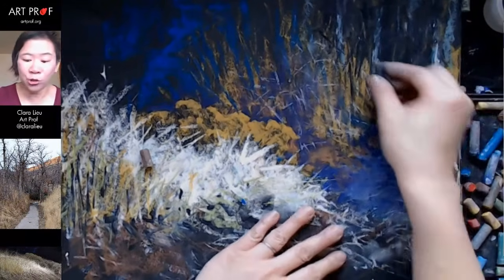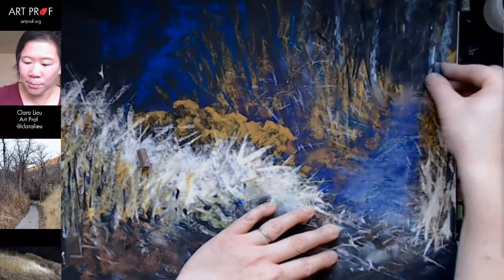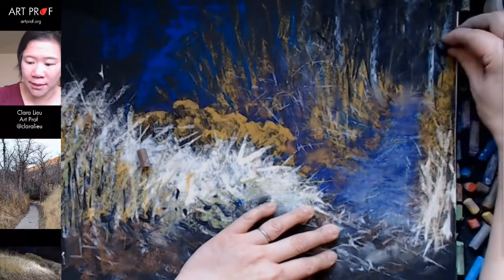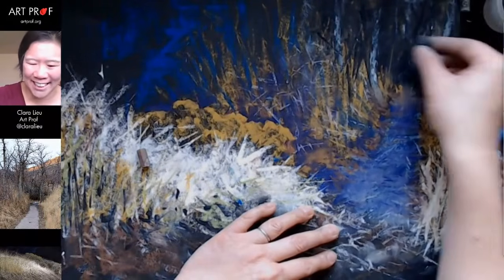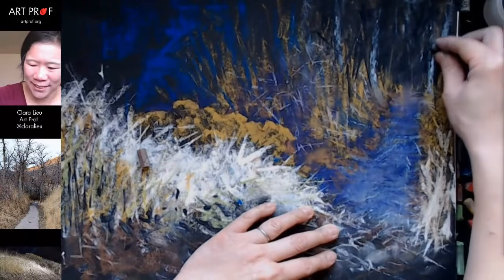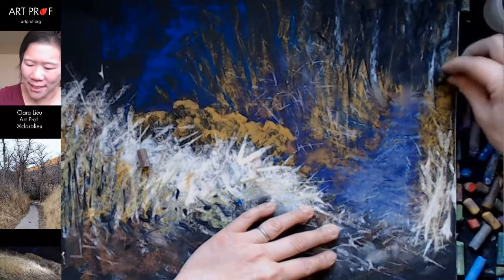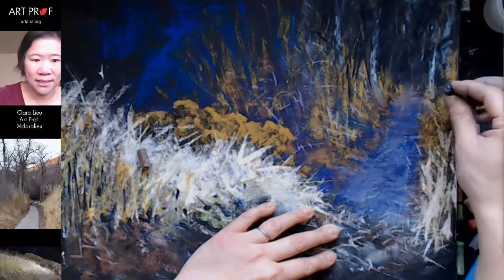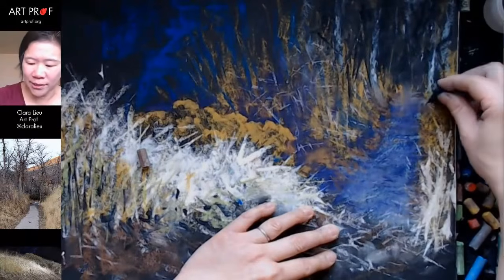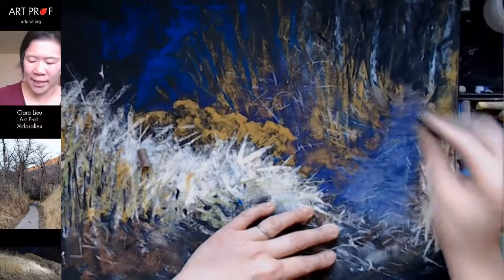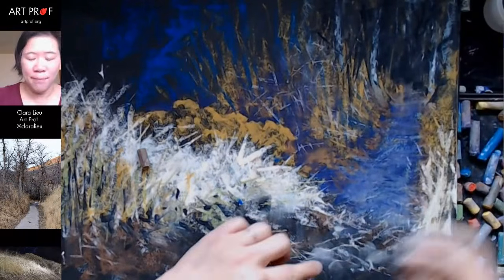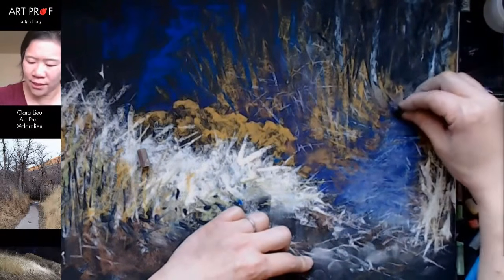And this is all drawn with the side of the oil pastel. This is not the tip, guys. A lot of people draw with the tip, and the tip is not your friend. In a lot of cases, it's really not very helpful. A lot of the times, it just makes things a little bit too blunt. Okay. So that, I think, starts to push that back in the distance, although I do think it needs another pass of black.